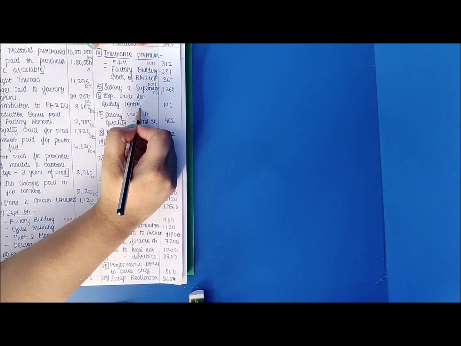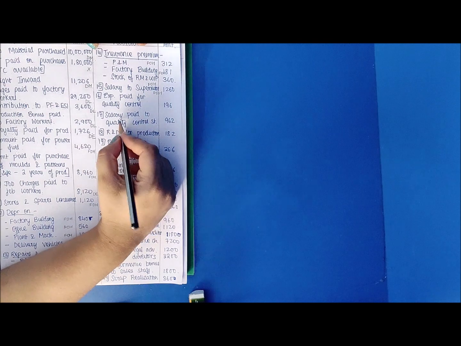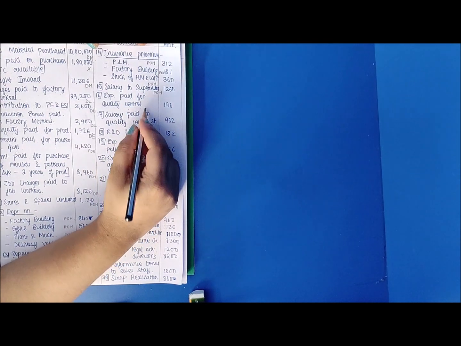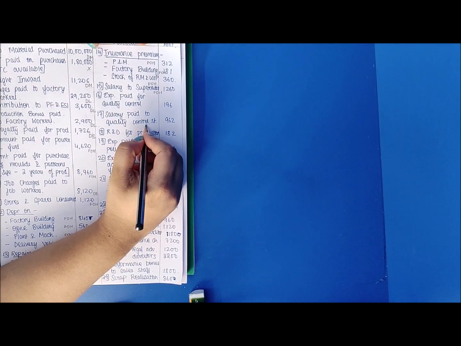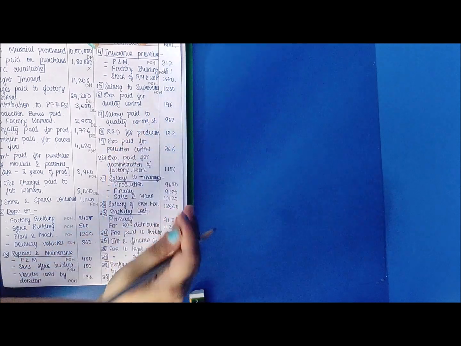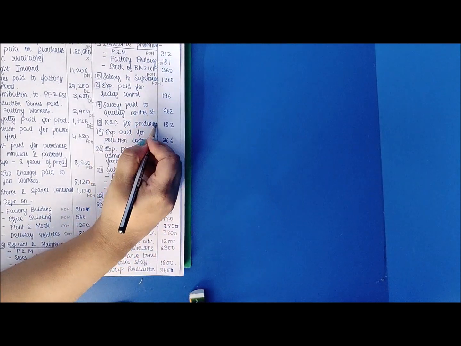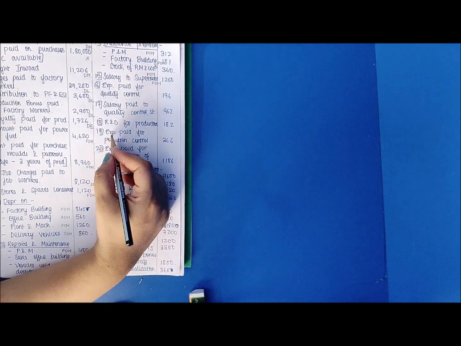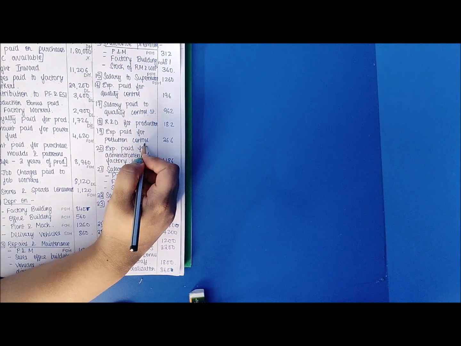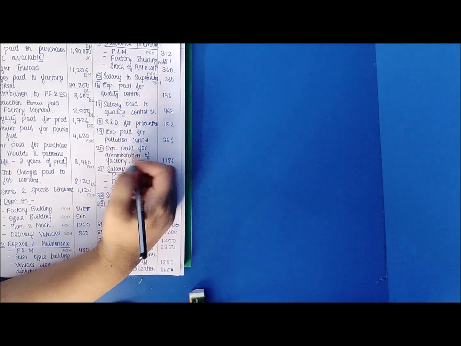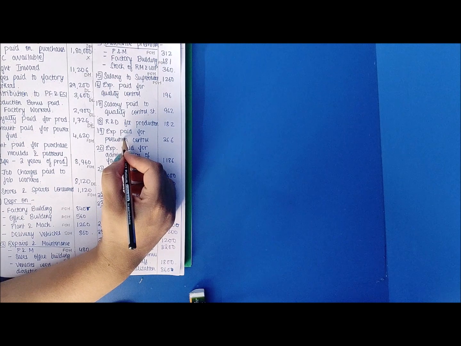Expense paid for quality control. This is our special item, and salary paid to quality control. So this will come after our factory cost as a special item. Next is R&D for production, again a special item. Expenditure paid for production control. Now nowhere in the cost sheet do we have to write this separately.